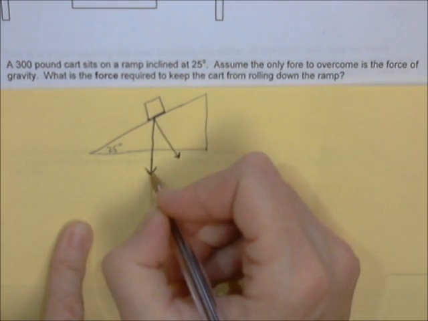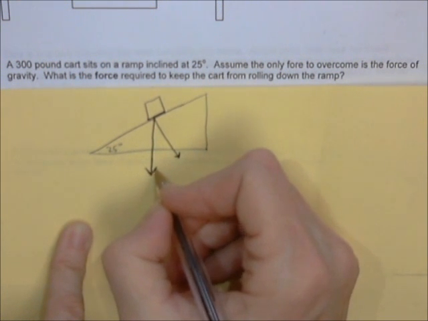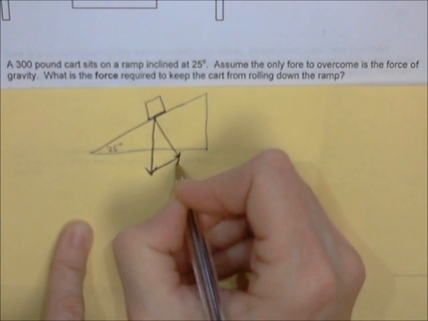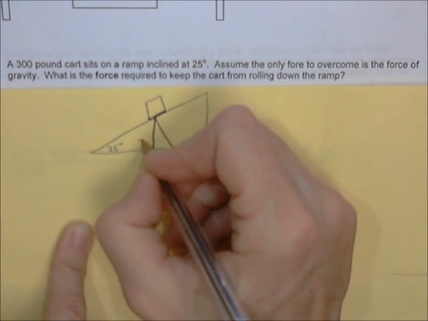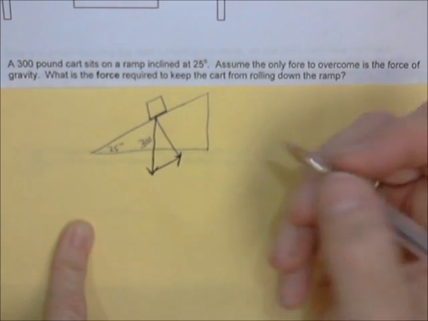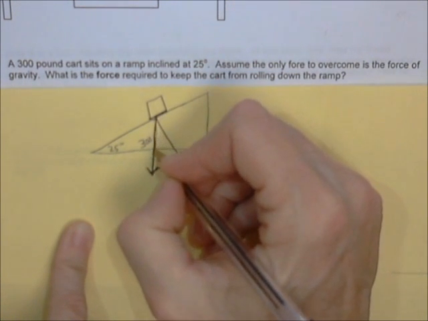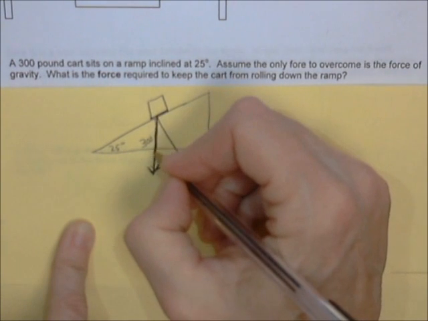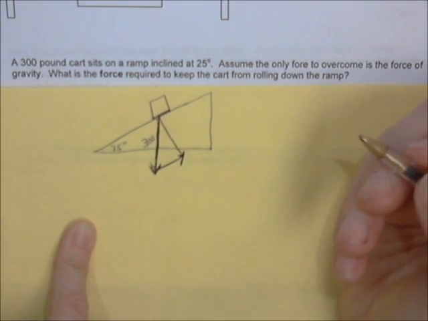And the force required to keep the cart from rolling down the ramp would actually be this small vector down here. This is 300 pounds.